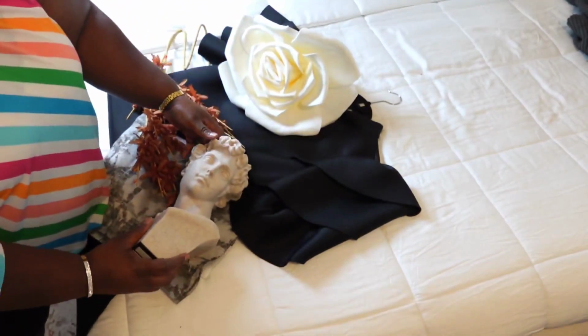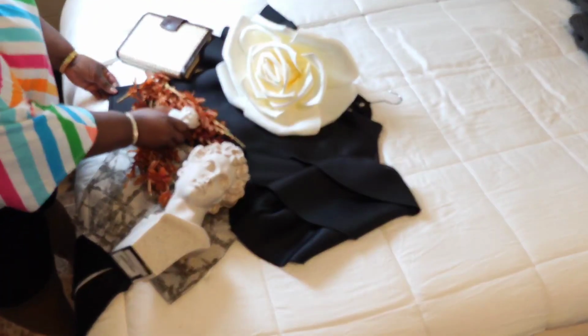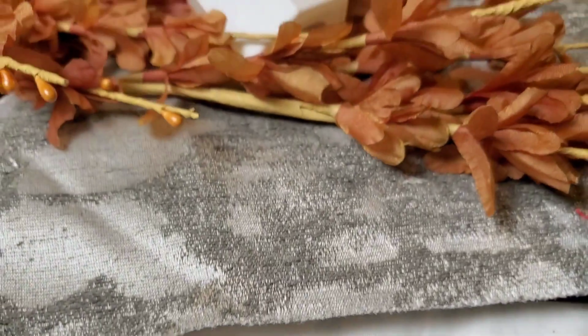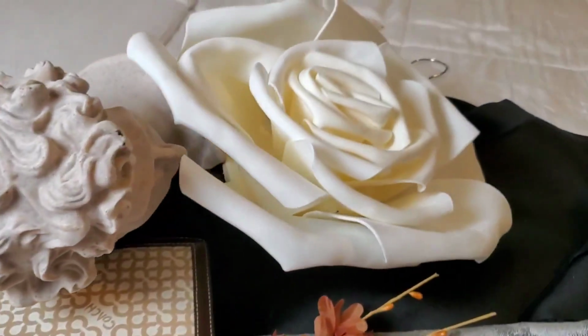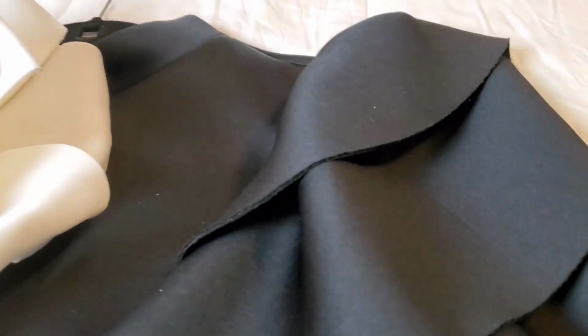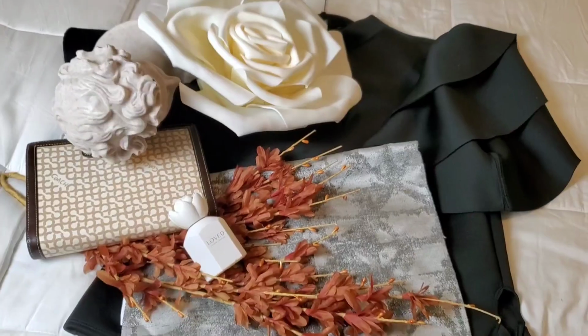I love the color tone of the flowers. I love how this perfume smells, and the name of it is Love. And I just love the hue that it brought in, that's going to give me that zen feel that I am going for in this bedroom design. So this is what you want to do. Grab things around you. Anything can inspire you. Use them.